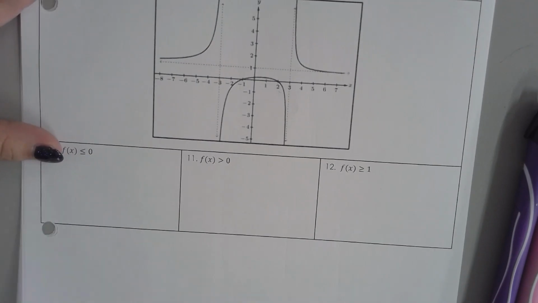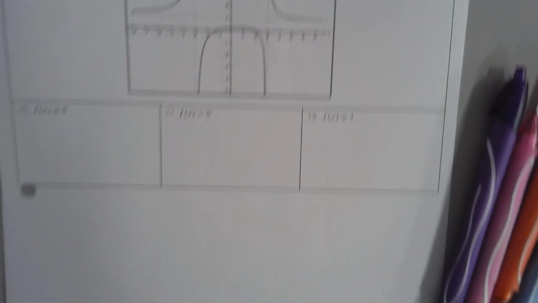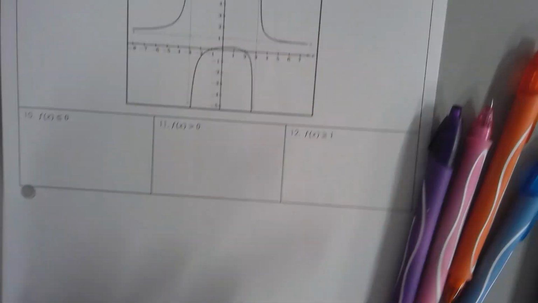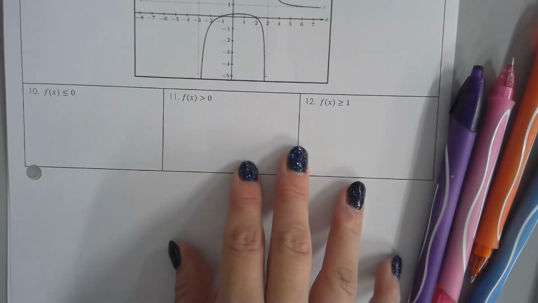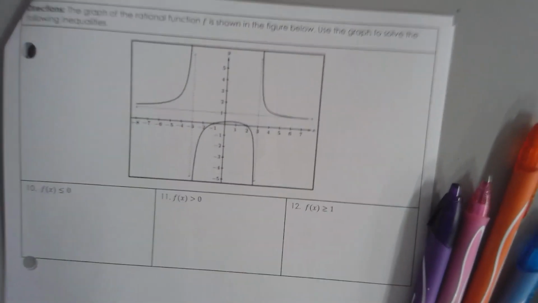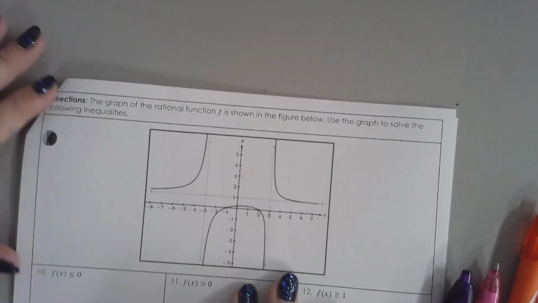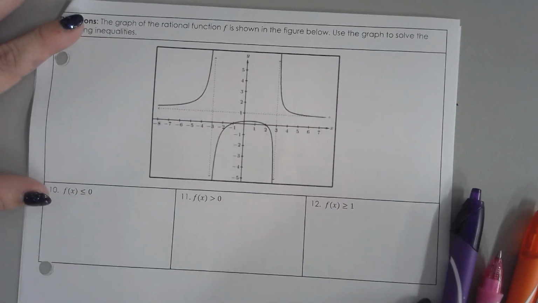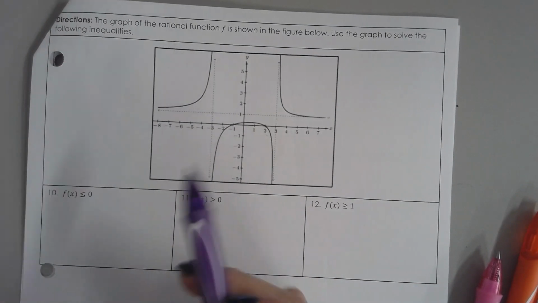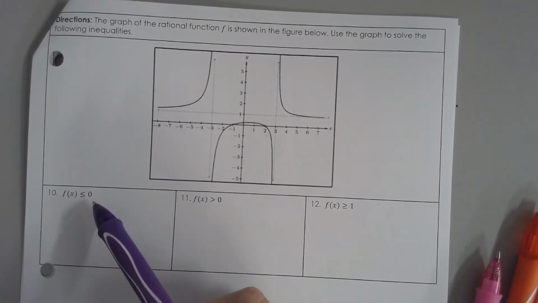Now the last one is just the picture of the graph, which probably would make more sense if I had put that at the beginning, but it's okay. Alright. So we're looking for where this function is less than or equal to 0.